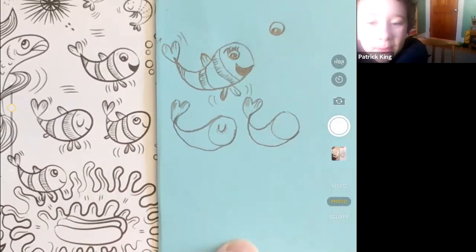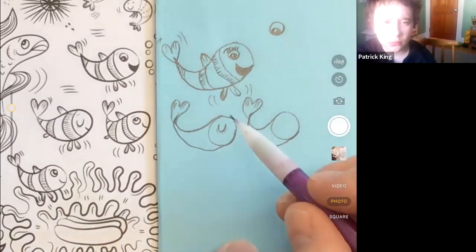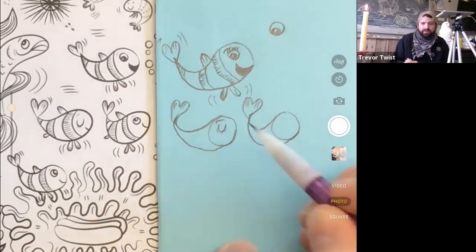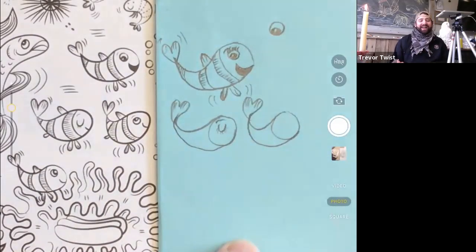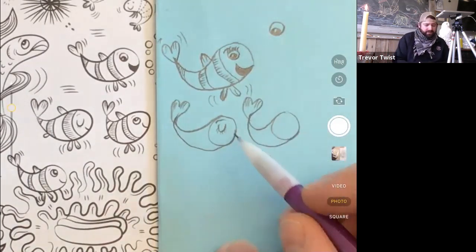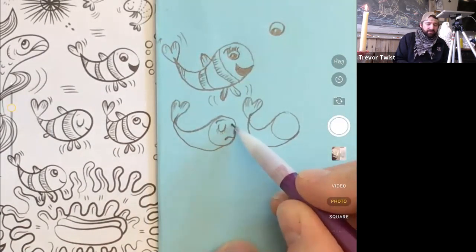For my eyebrows in the first one, I did like... I almost forgot about the eyebrows. What was that, Patrick? For the first fish, for the eyebrows, I did this. Nice. Well, that's what you could do. You could change your eyebrows for some of these. That looks good. All right. So this guy, maybe you could make one frowning. This isn't like a sad frown. This is like an I'm sleepy frown.